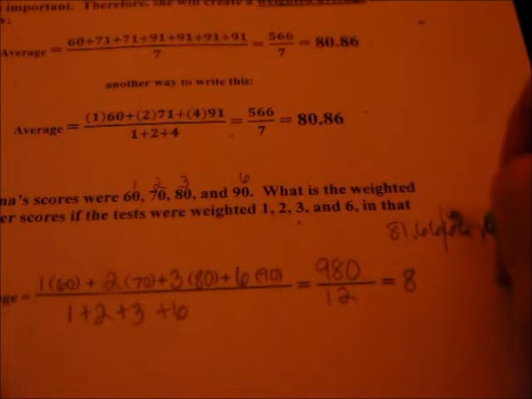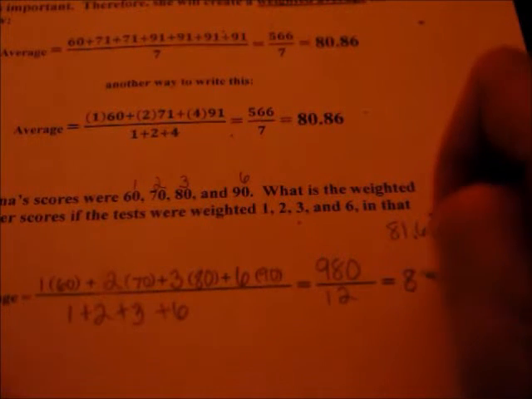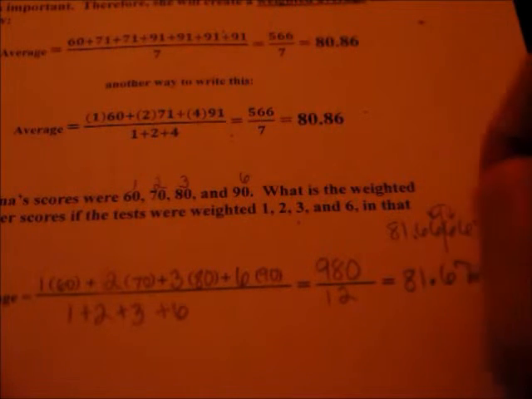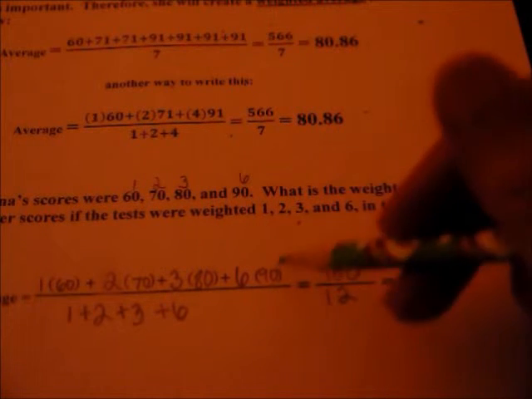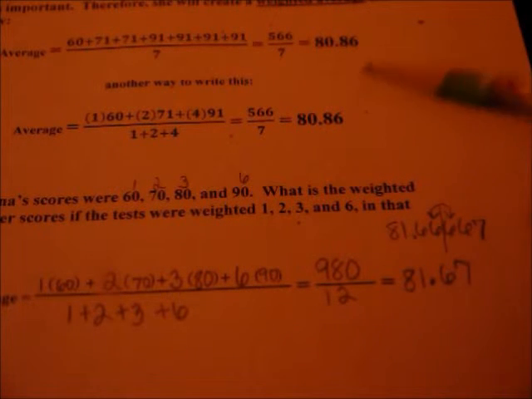I can't just cut off the rest of the group. I have to look at this one and see that that is a 5 or bigger, so it's going to affect this one. So it's going to be 81.67. So good job, McKenna. That last set of 90 really helped you.